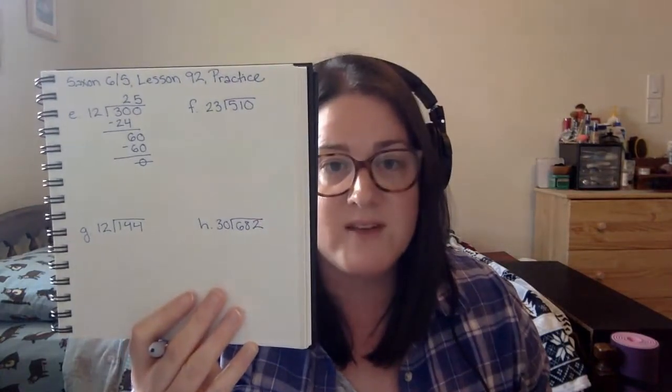Problem F is 510 divided by 23. Okay, we can't divide 5 by 23, so we're going to look at 51. 51 divided by 23, we're going to estimate that as 2. All right, 2 times 3 is 6. 2 times 2 is 4. All right, so our estimate is correct, because 46 is less than 51, so we haven't overestimated. And our difference between 51 and 46, which is 5, is less than 23, so we haven't underestimated.